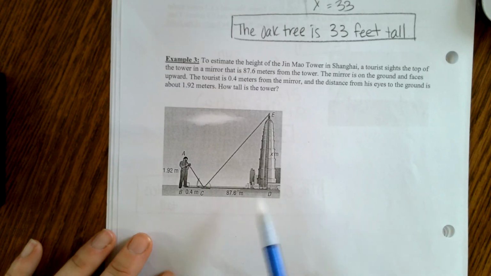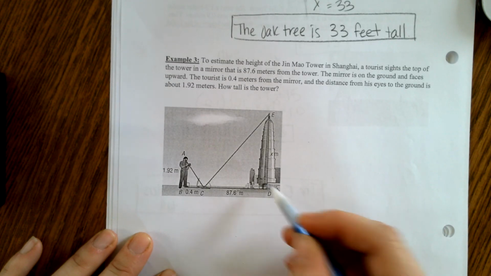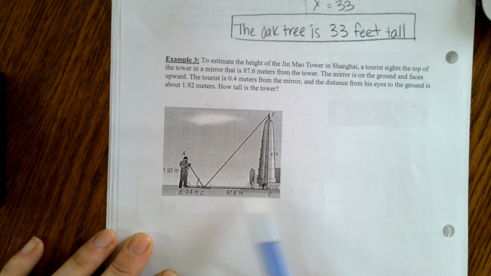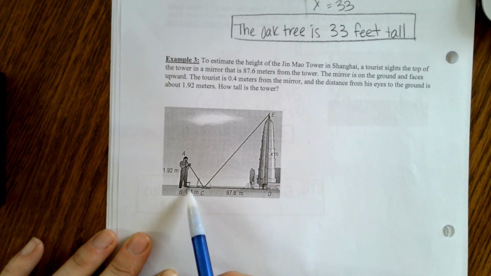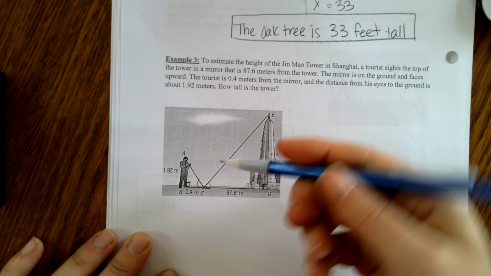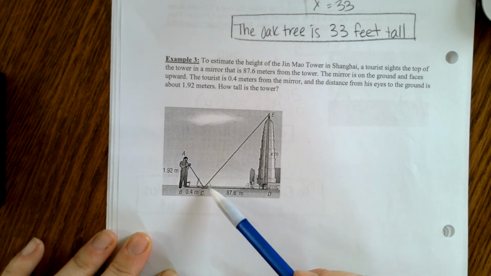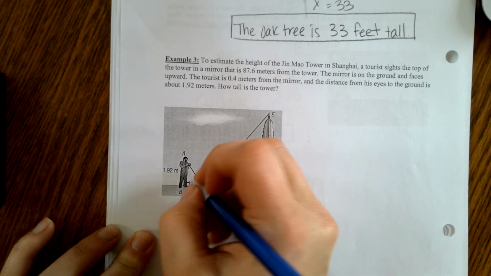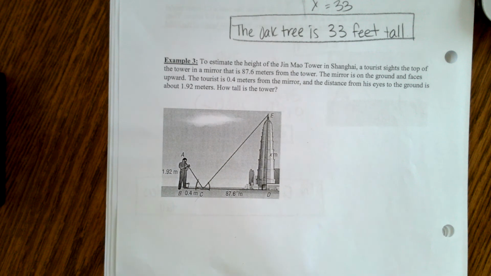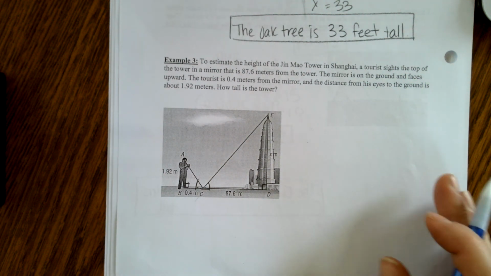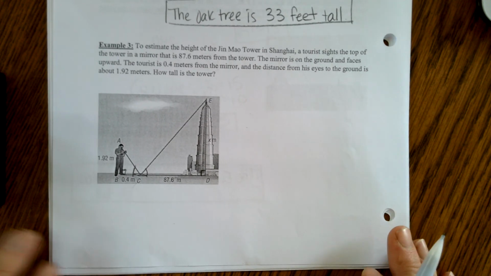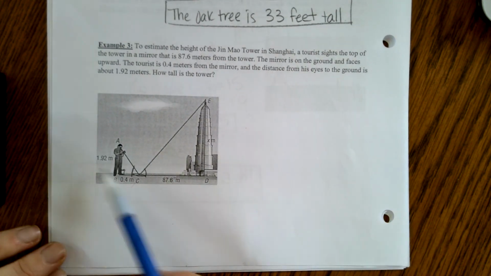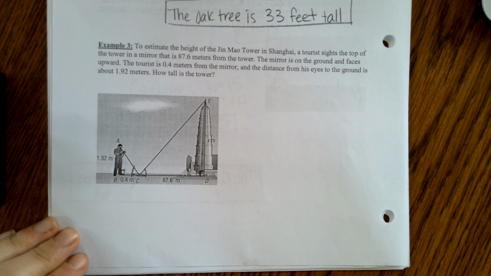We know that the tower forms a right angle with the ground, and there's a right angle here. So we see that, and then the light is going to reflect off the mirror at the same angle that it shines in on. So we know that these two angles here are also congruent. So we know the triangles are similar by angle-angle similarity. We can use that to form our equation. The diagram has already been labeled for you.